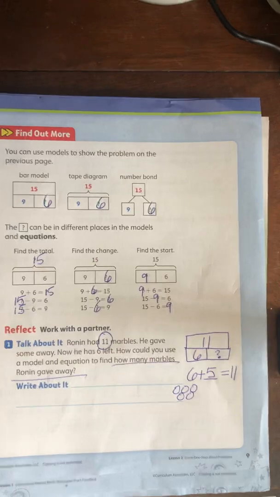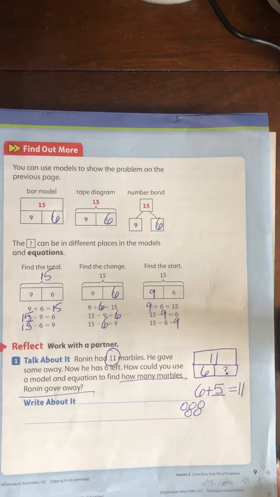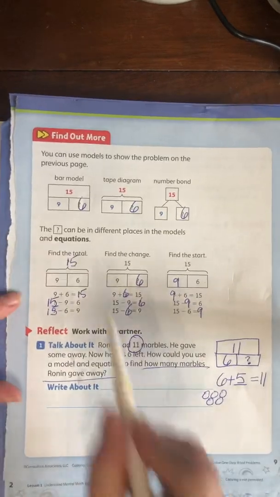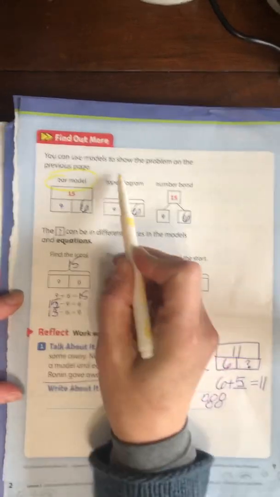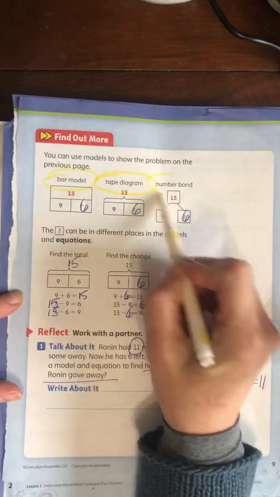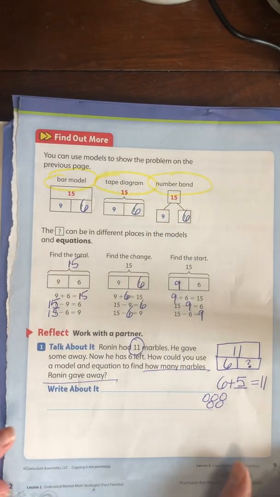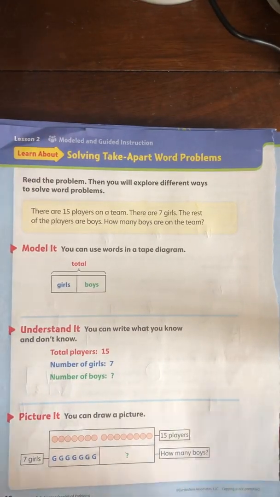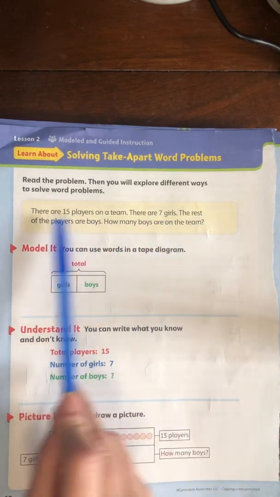this tape diagram. And there's different models that we can use to show the problem. One way is a bar model, a tape diagram, or a number bond. And today we are going to work on solving. Our learning target is to solve word problems, and this is a take apart word problem that we are going to solve. We're going to read the problem, so you're going to read this with me.